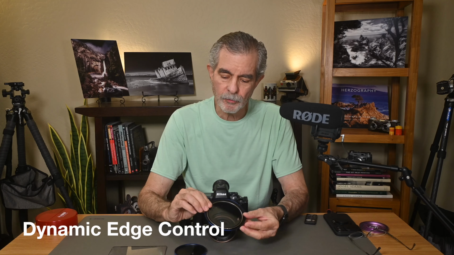Why does this matter? When light is changing every 2 to 5 minutes in golden hour, you no longer need to swap filters constantly like we have before. Now you have dynamic edge control with the Magic Gradient filter and a linear polarizer.